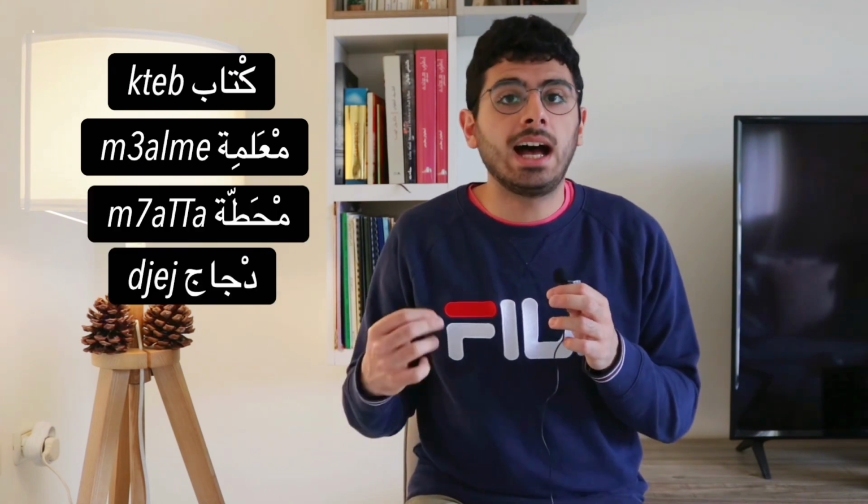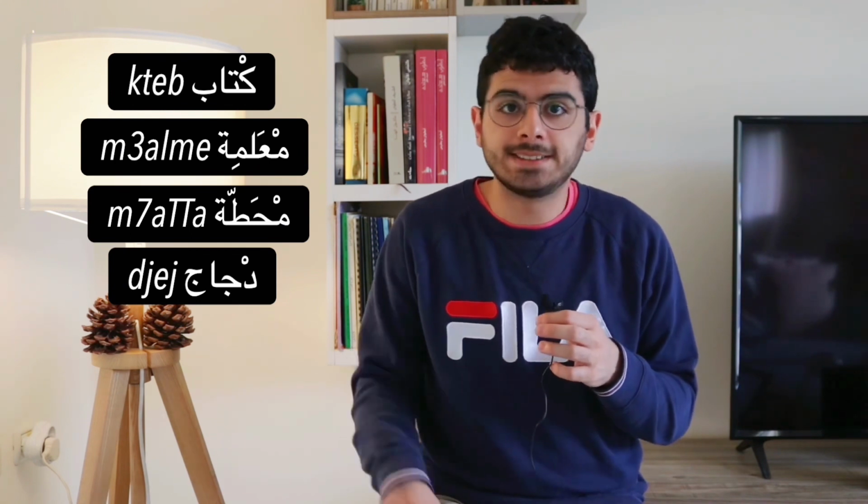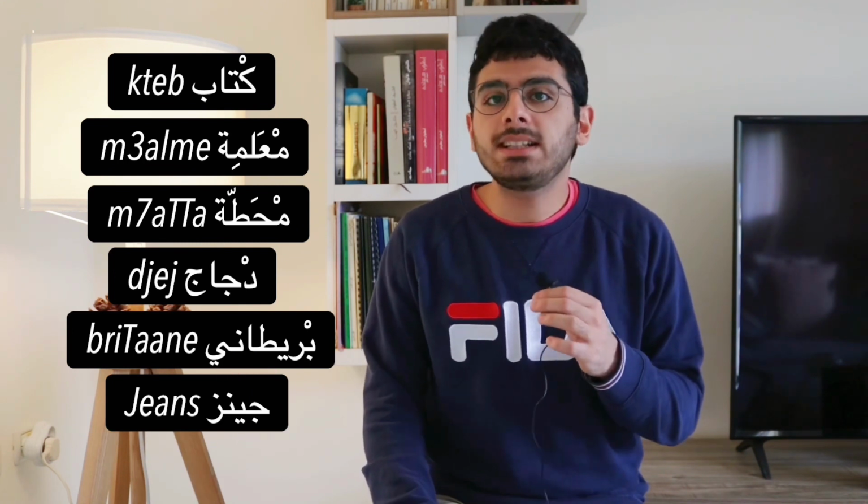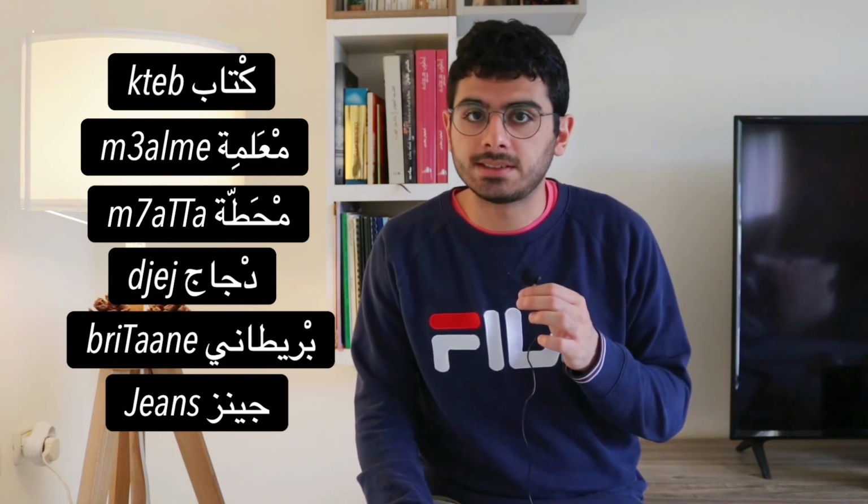First, let's take a consonant cluster of 3 consecutive consonants. It is common to find such clusters at the beginning of words, especially when adding the definite article to a word that already starts with 2 consecutive consonants. Here are some examples. كتاب, معلمة, محطة, دجاج, as well as some common loan words. بريطاني, jeans. Now, let's add the definite article to these words.